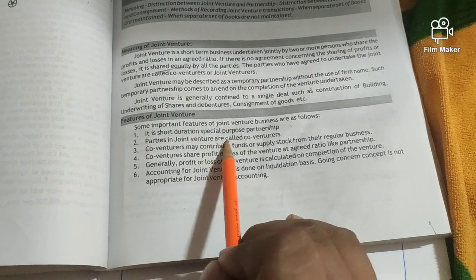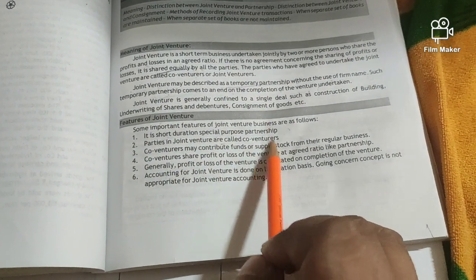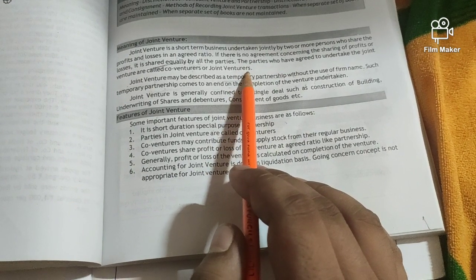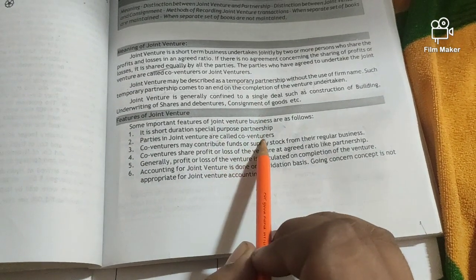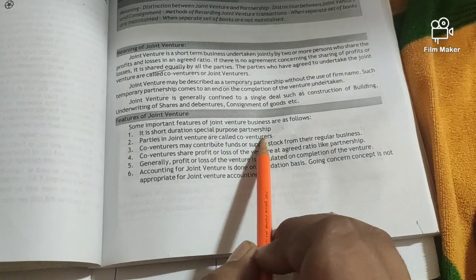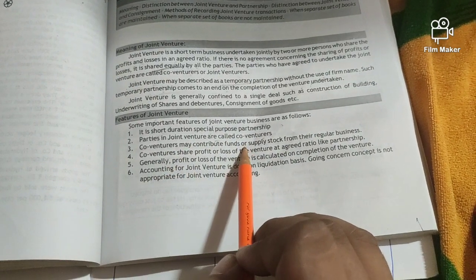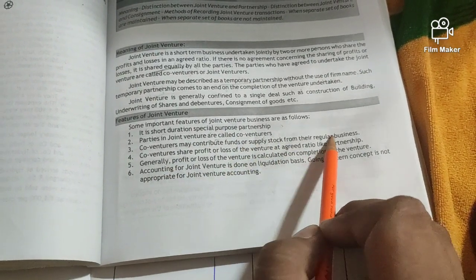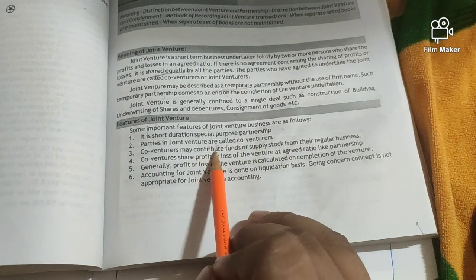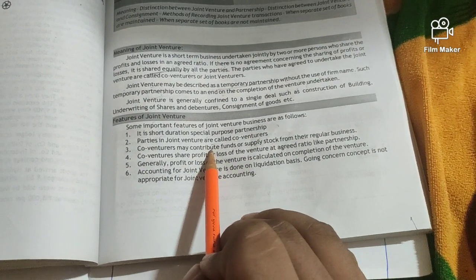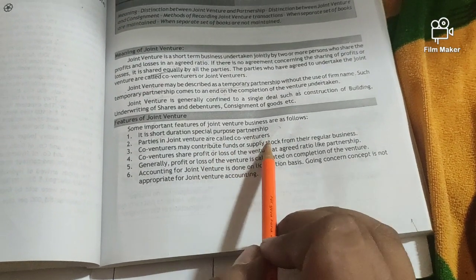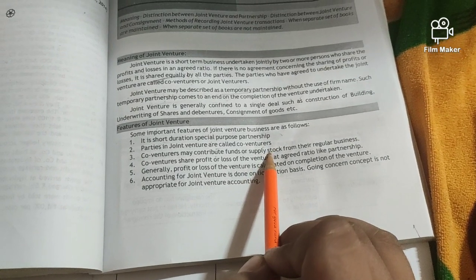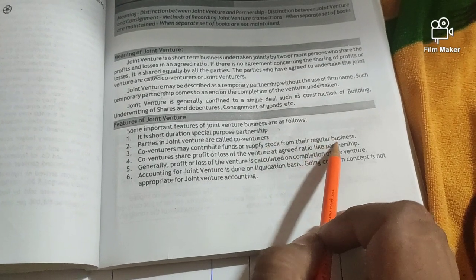And parties in joint venture are called co-venturers, whereas in a partnership firm we call the parties partners. Co-venturers may contribute funds or supply stock from their regular business. So they may invest some funds, or they may supply materials or stock from their regular business.